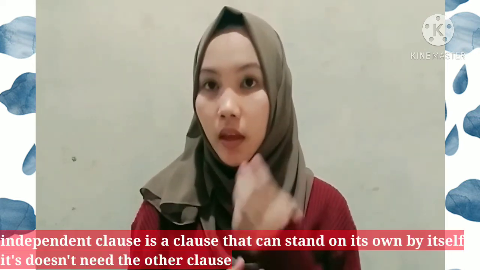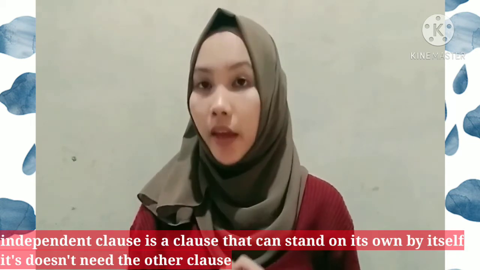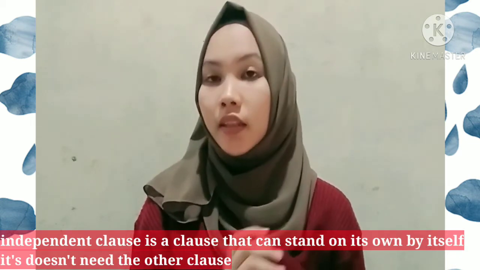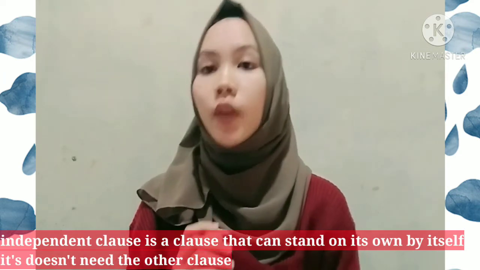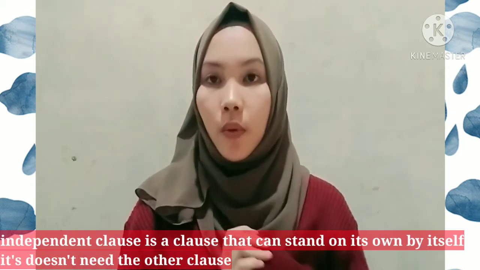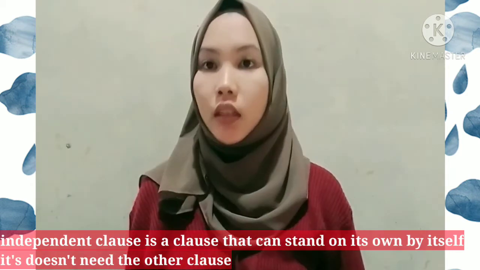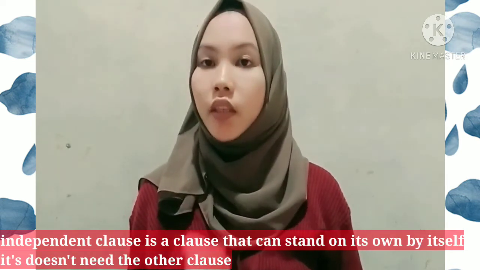Well, I will explain the definition of an independent clause. What is an independent clause? An independent clause is a clause that can stand by itself. It doesn't need to be adjoined to any other clause. Why? Because it contains all the information necessary to be a complete sentence.